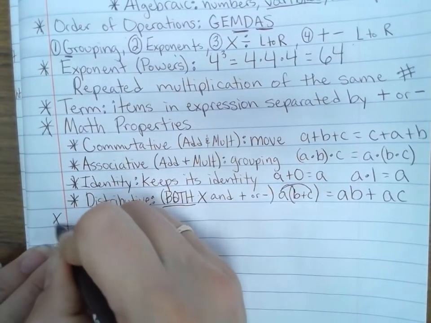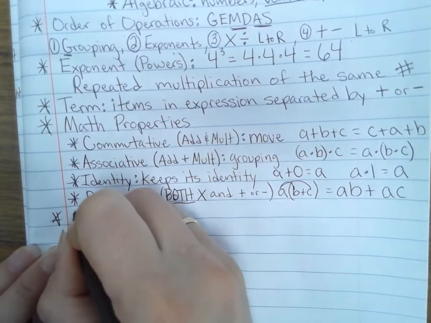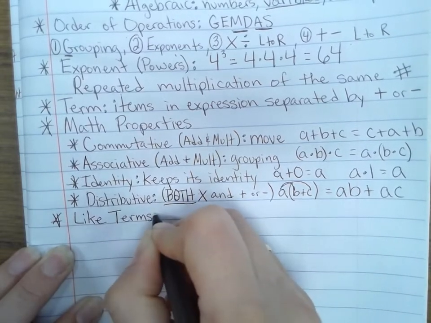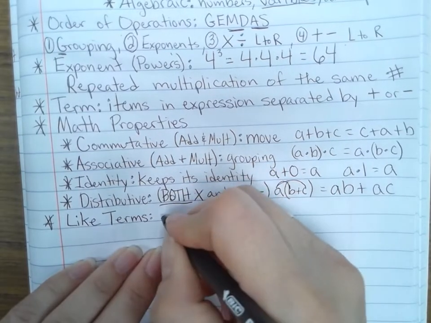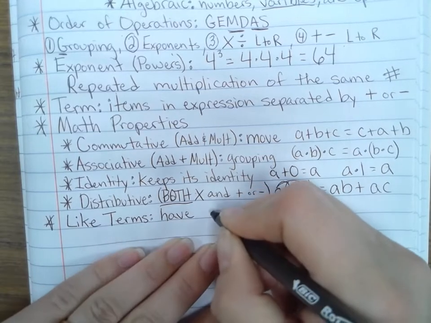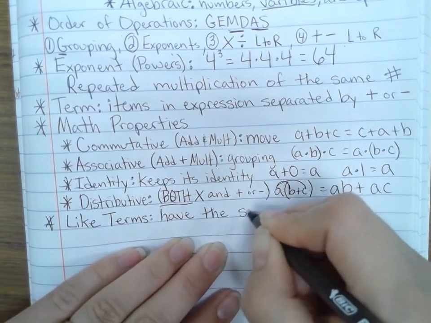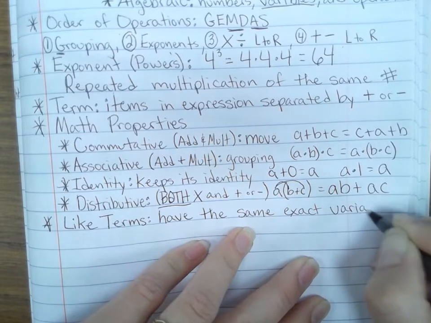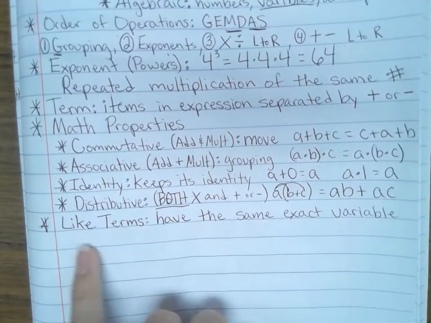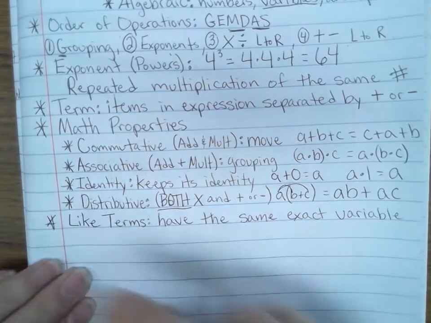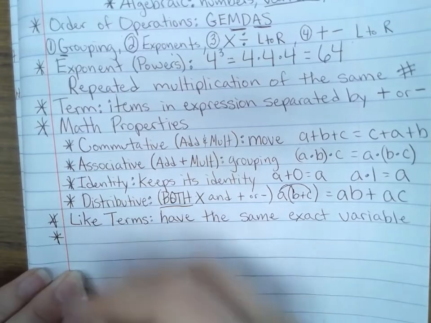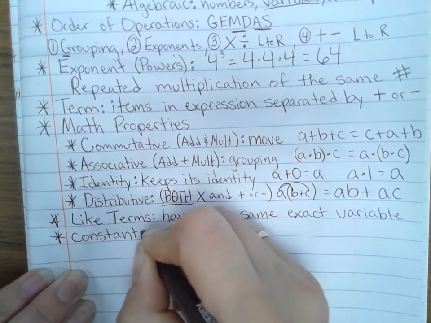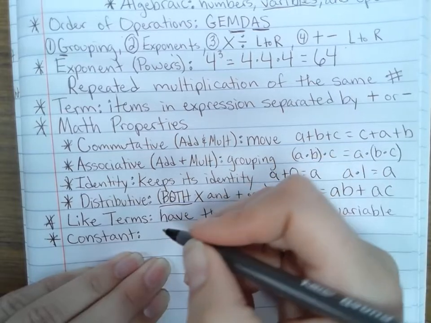All right, next line. Like terms. Like terms have the same exact variable. I should say terms that have, but hopefully you get that from terms. Okay, next one is a constant. So in an expression, this is the numbers that don't have variables.